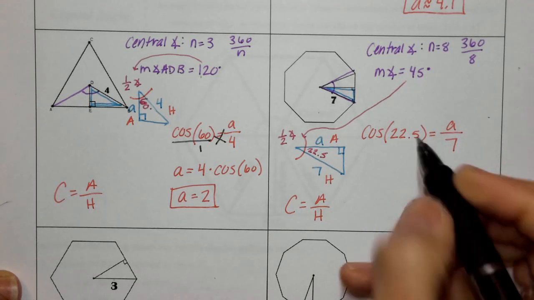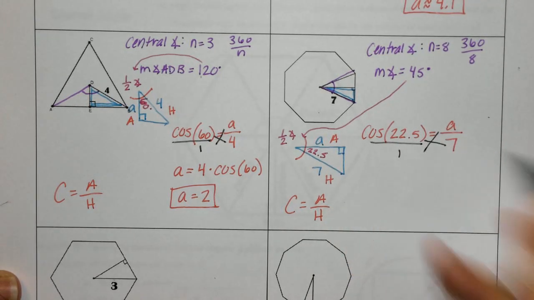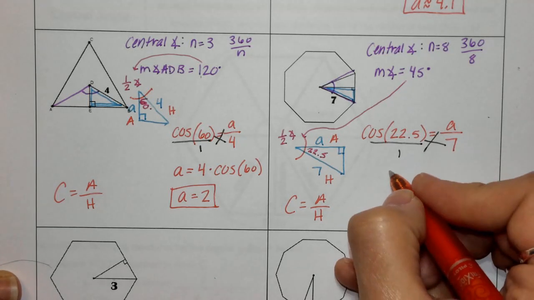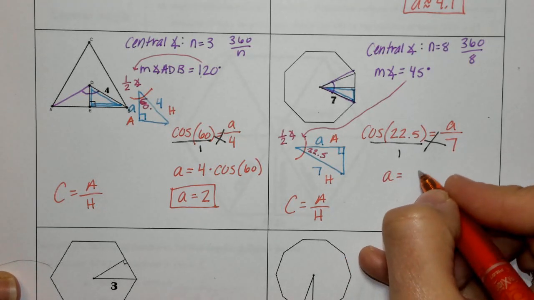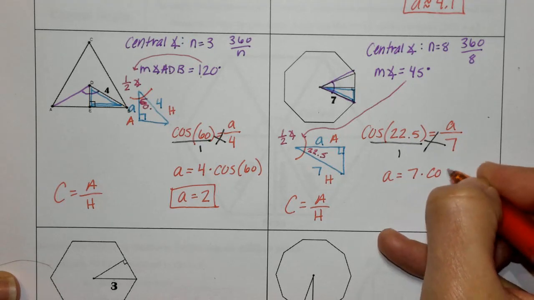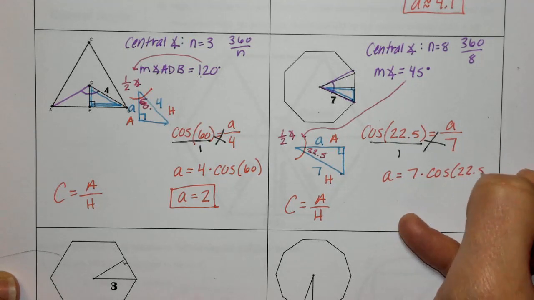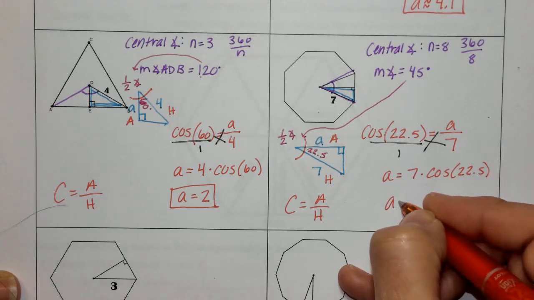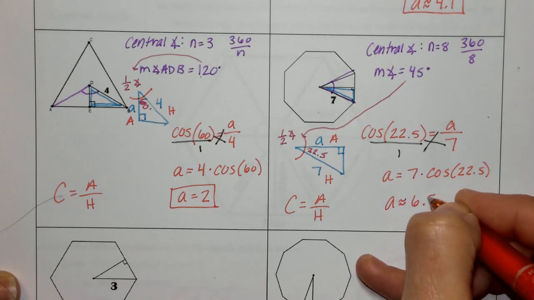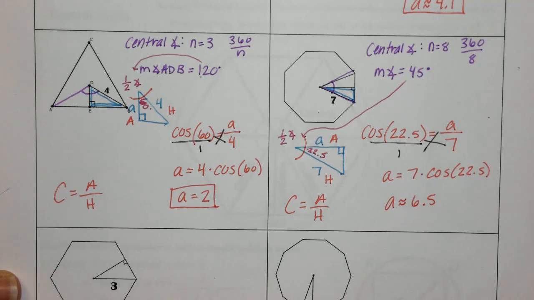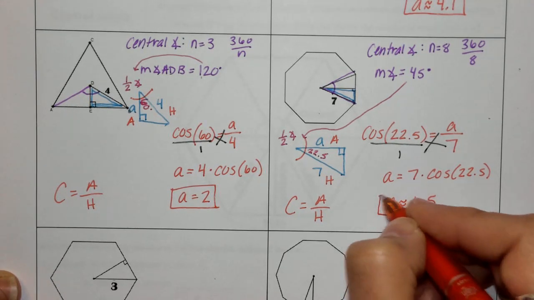Again, this is going to be a cross multiplying. So in our calculator, we plug in 7 times the cosine of 22.5. Rounded to the nearest tenth, your apothem is going to be approximately 6.5.